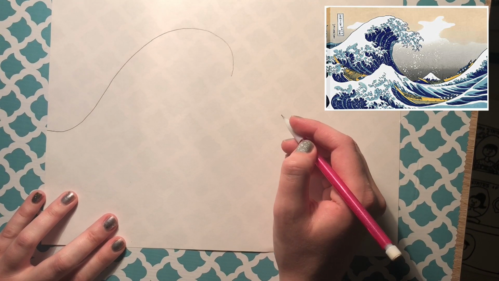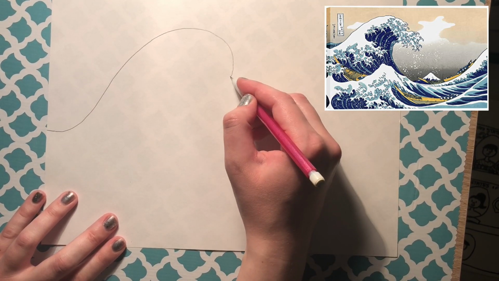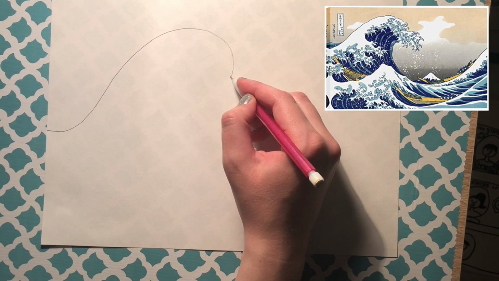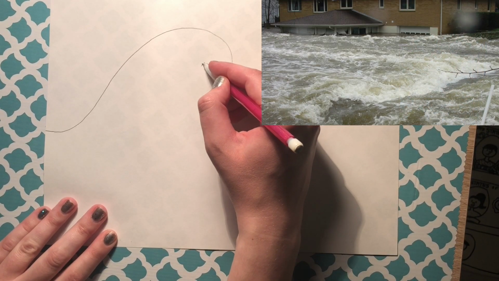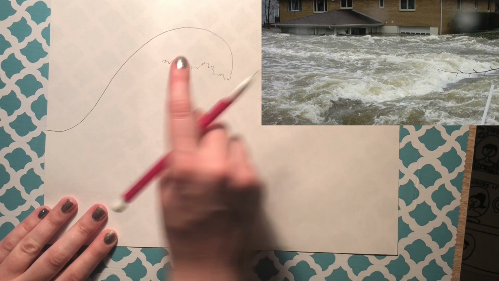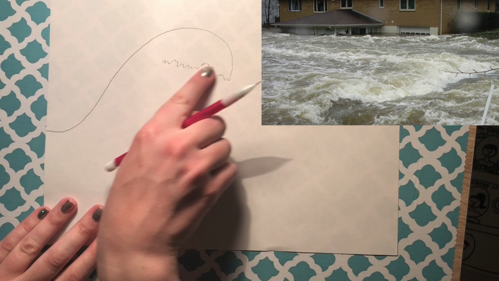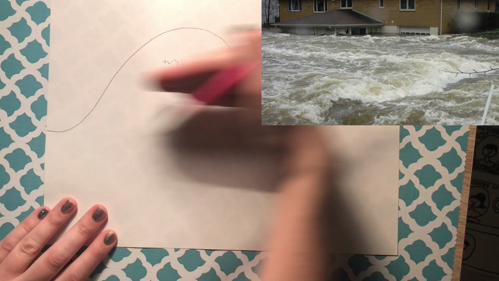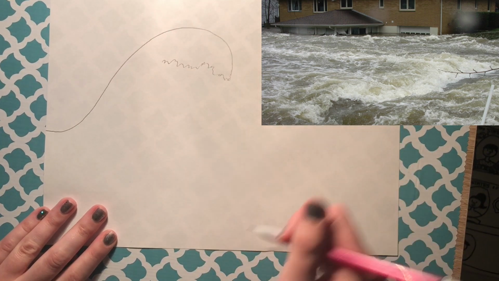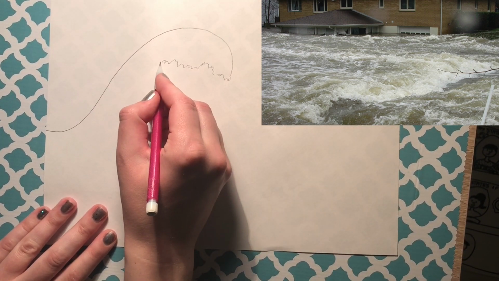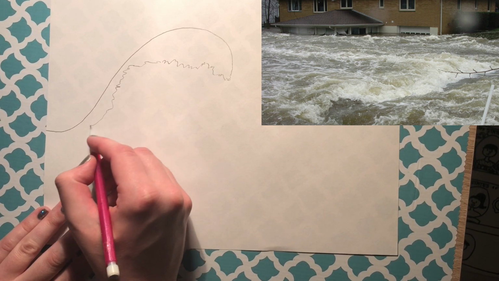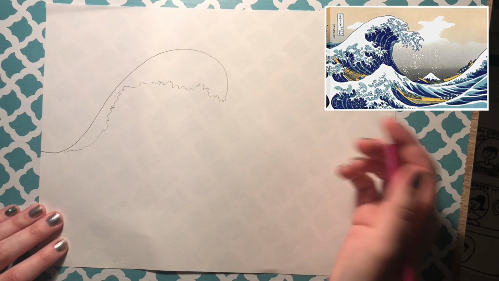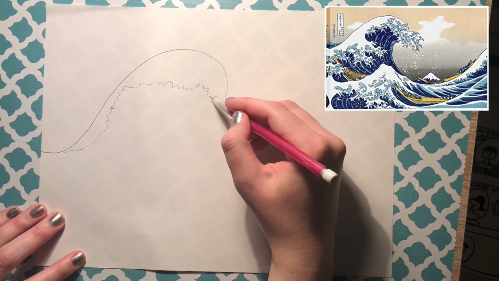The next thing we're going to do is use kind of scribble lines to draw the foam of the water. So we're just kind of scribble around almost all the way back. So I drew a straight horizontal scribbly line. And then along the edge of this, we're going to draw a squiggly line all the way down. The next thing we need to do is draw the rest of that wave.